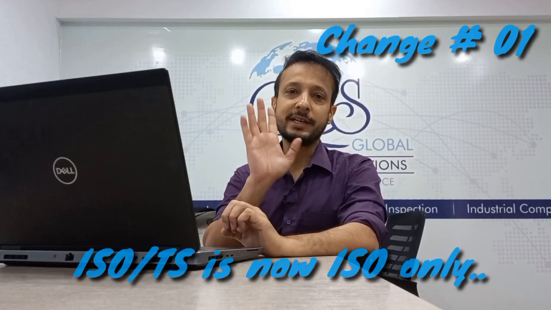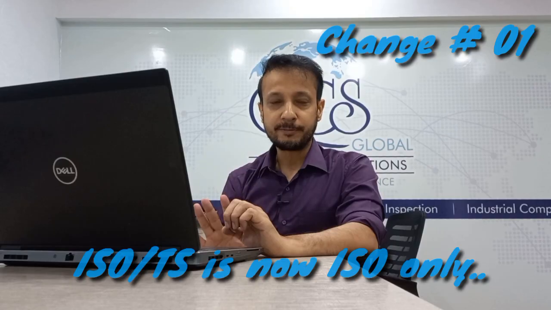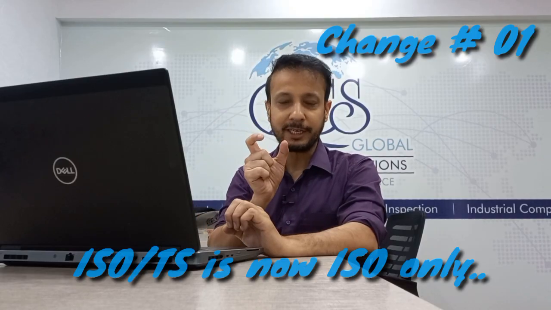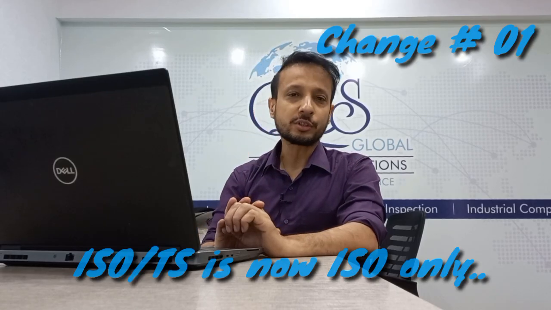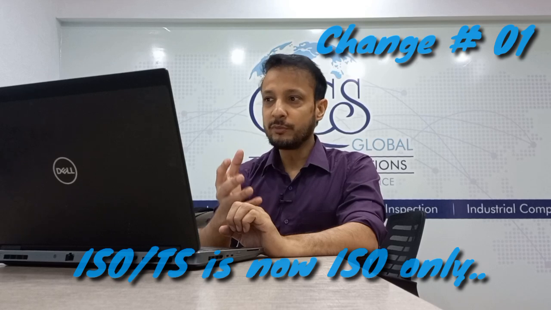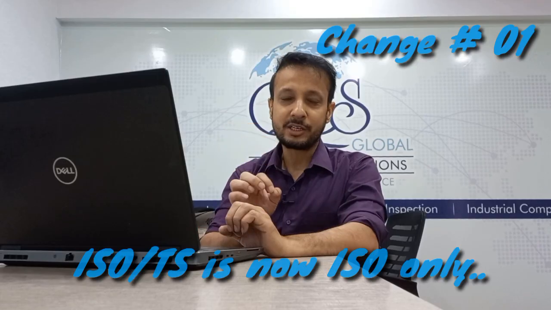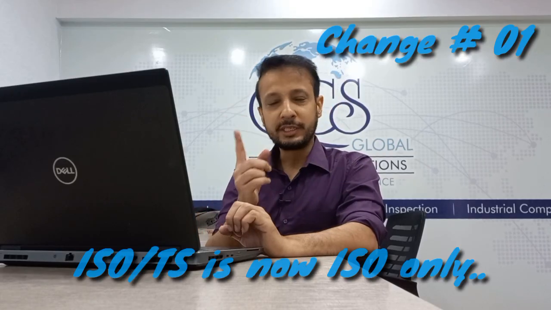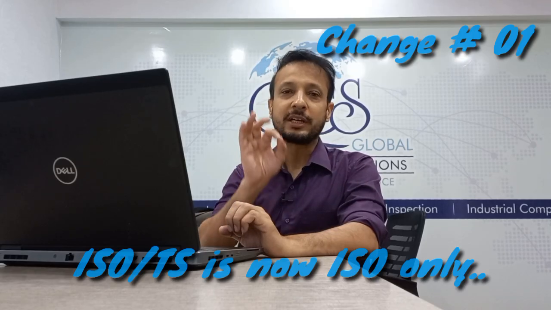Change number 1. TS, technical specification for PRPs, are now ISO standards, full-fledged ISO standards. Basically TS has been removed now. TS is no more TS. It's a full-fledged ISO standard. An ISO technical specification goes through a thorough review process to determine whether it was successful enough for further actions or not. If it is, then it will be converted into the standard. So TS was the pilot project, TS was the stepping stone, and now that it has been successful, it has been converted into an ISO standard, ISO requirements.